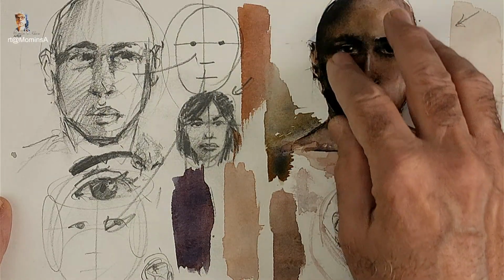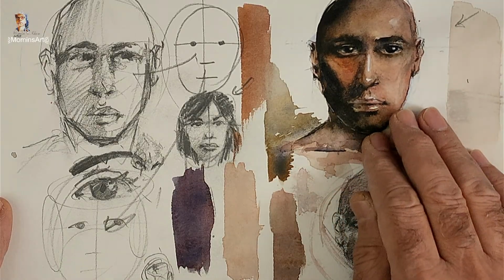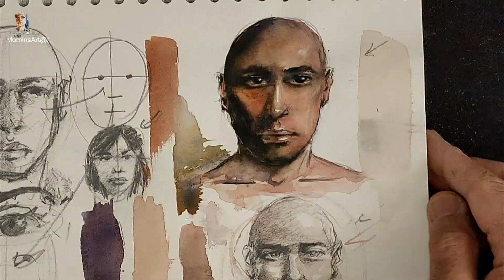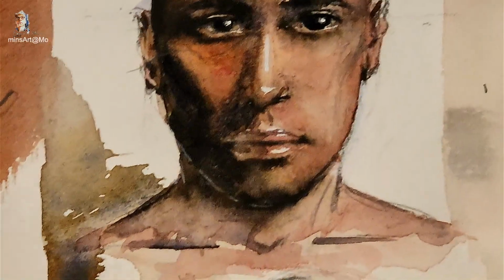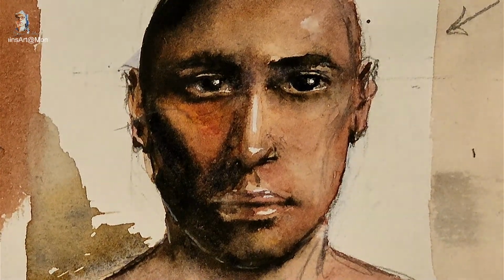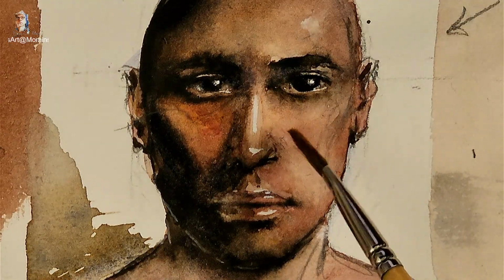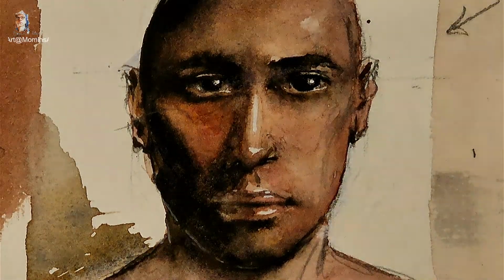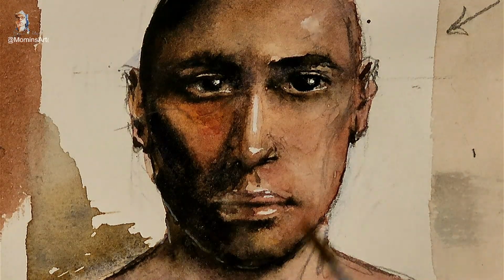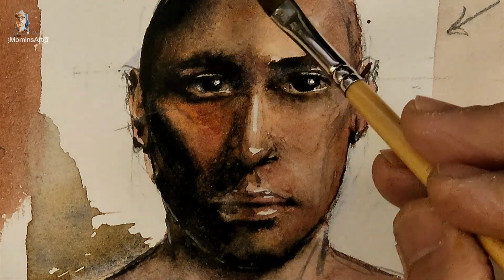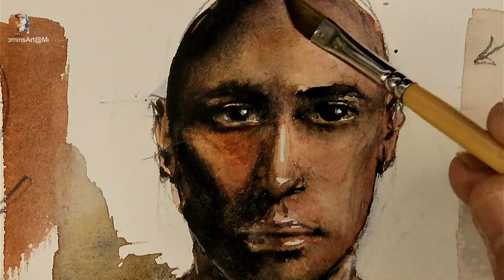Okay, this is the previous class I did last week. I rendered a very basic portrait by layering up in watercolor. Let me zoom in so you can see what I did last week, if somebody wasn't here in the class. If you look at this portrait, there are a lot of techniques I used. See that here is a very soft wash.